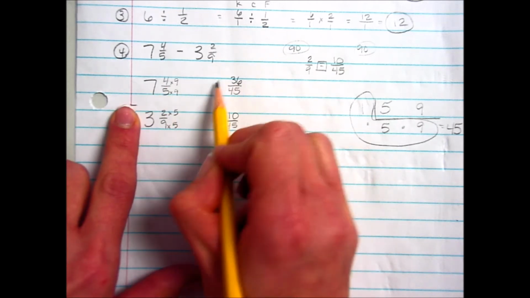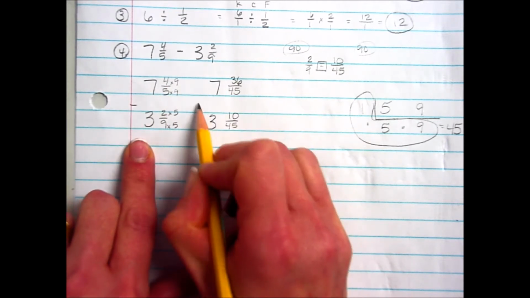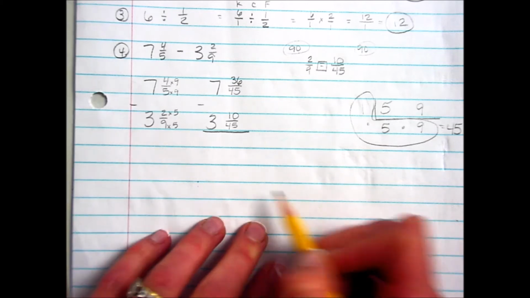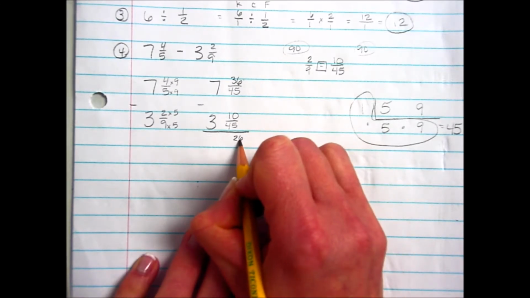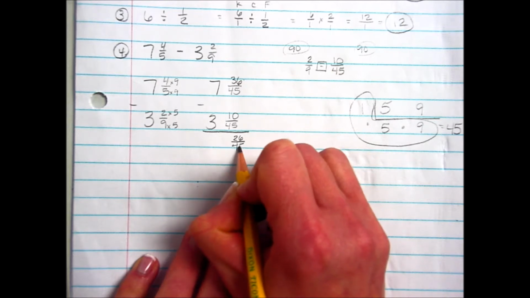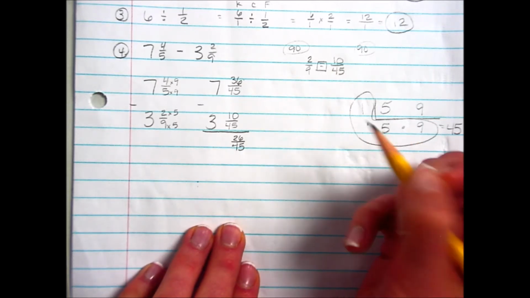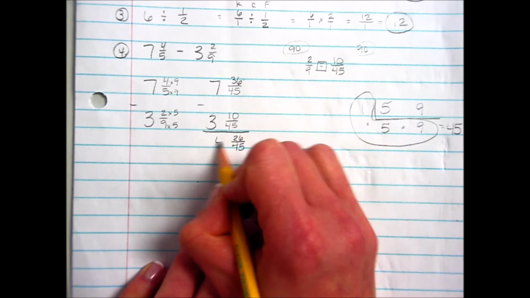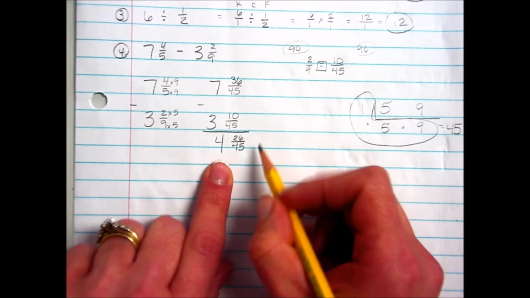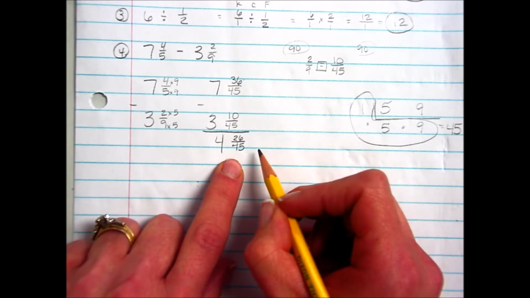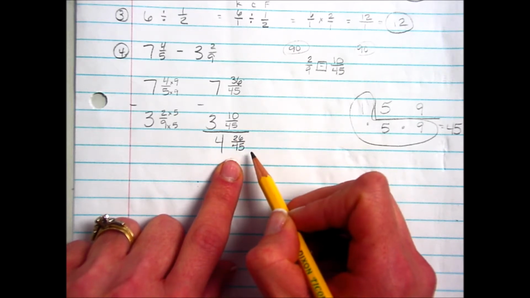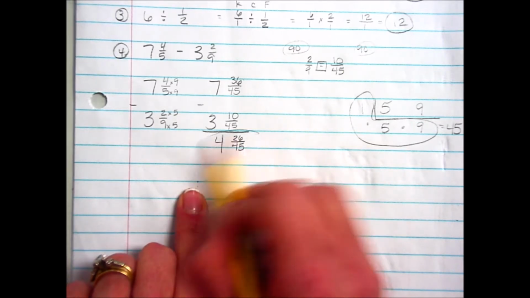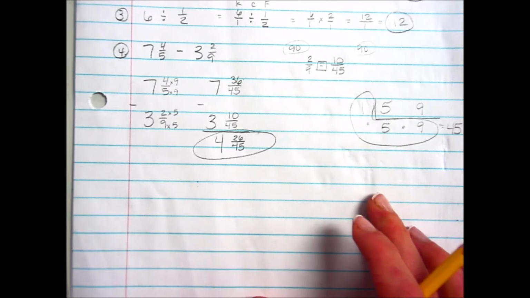All right, now we can bring our whole numbers over and finish with our problem. So then 36 minus 10 is 26. That'll be over 45. Those denominators stay the same. And then 7 minus 3 is 4. Okay, at this point, we need to double check and make sure that fraction can't be reduced. And when we look, we can't find anything that will simplify it any further. So that's our final answer.